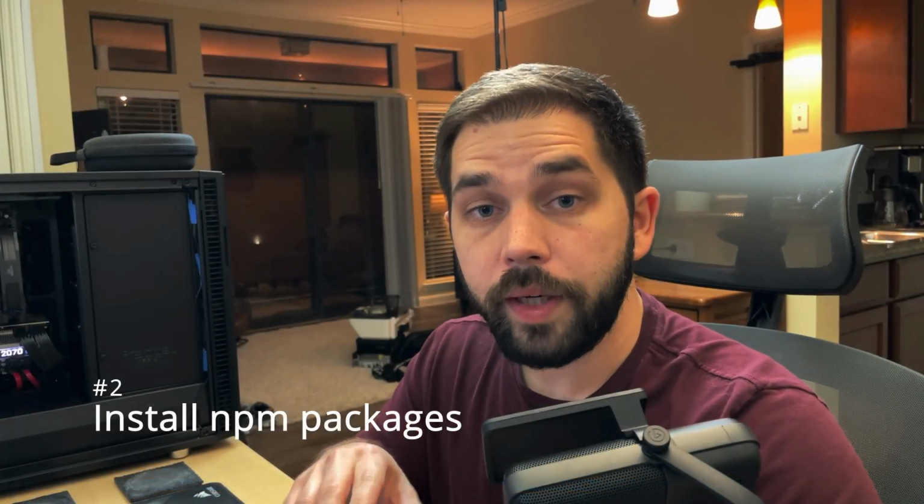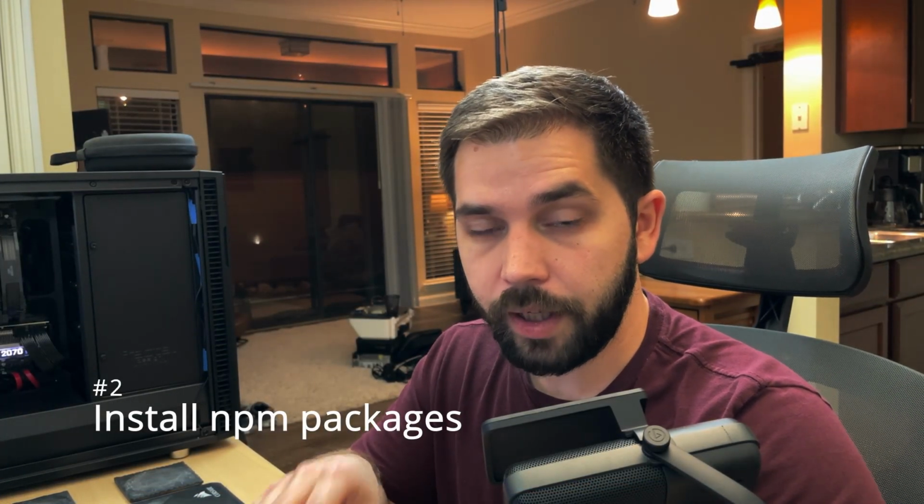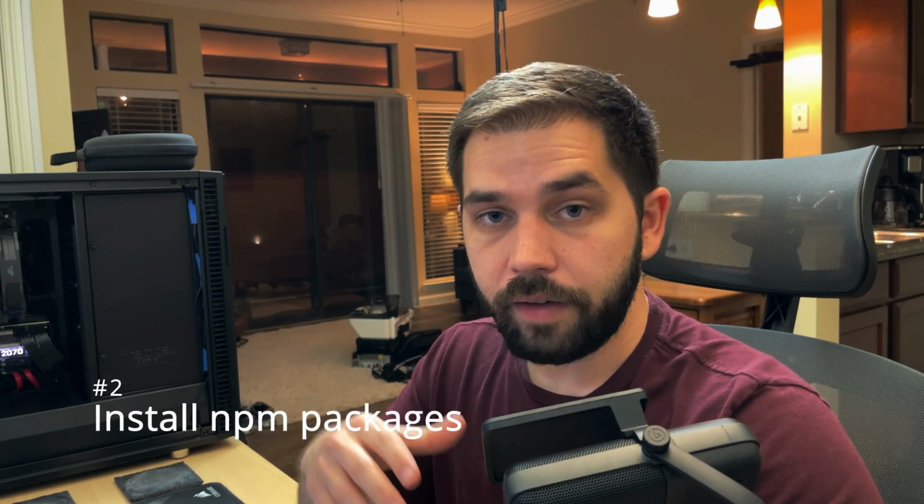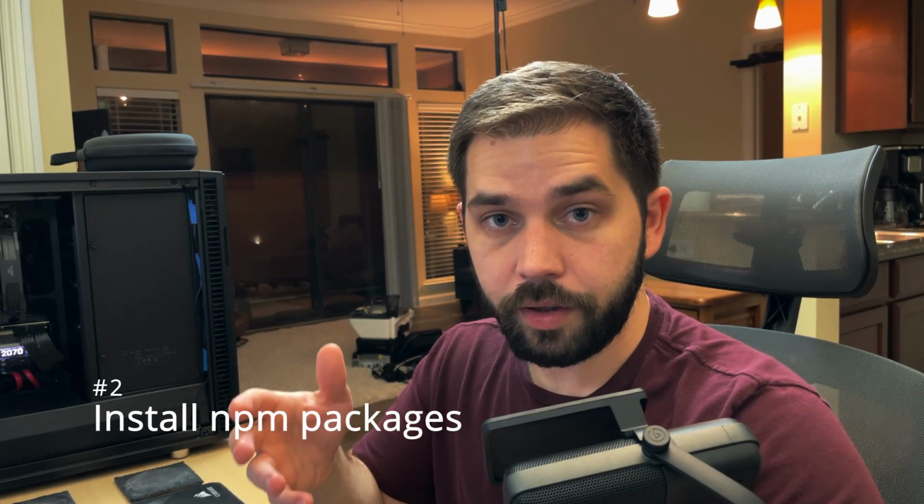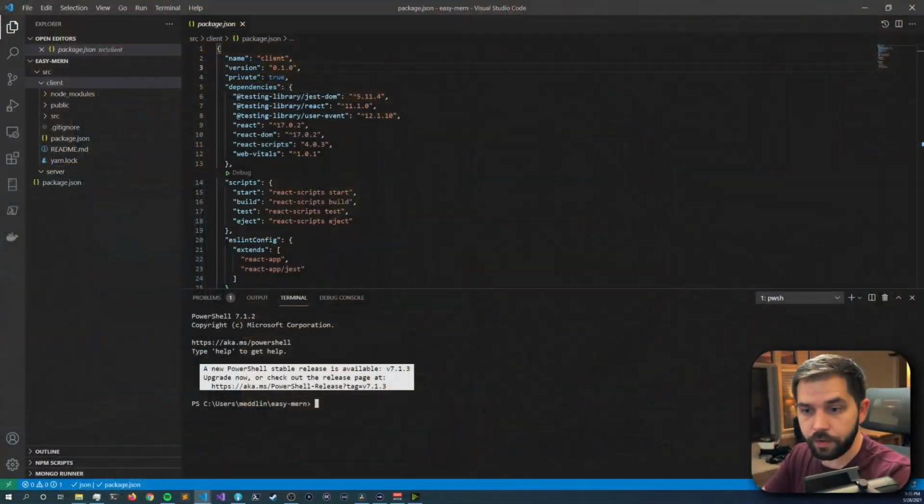Okay, so at this point, we need to install some of the npm packages that are going to handle a lot of our server configurations and functionality. So back in the easy MERN directory, that's going to be our root directory for the whole project here, we are going to npm install concurrently.